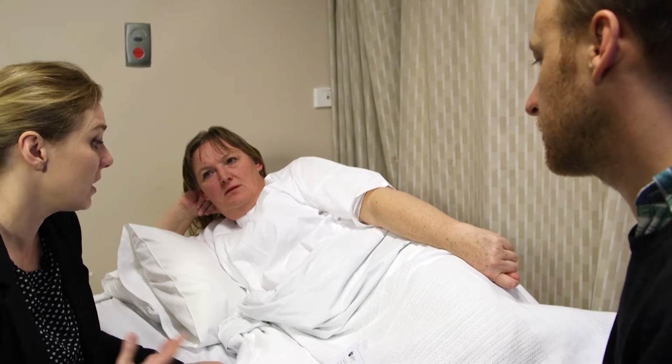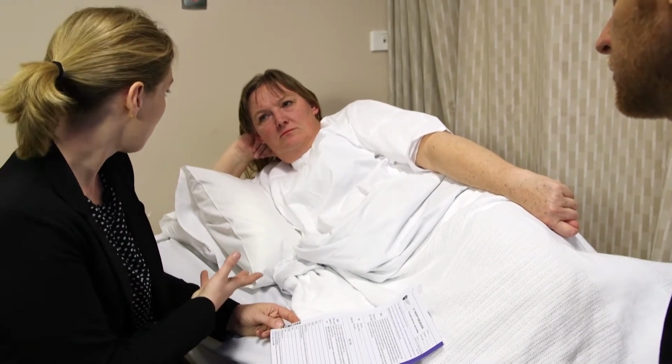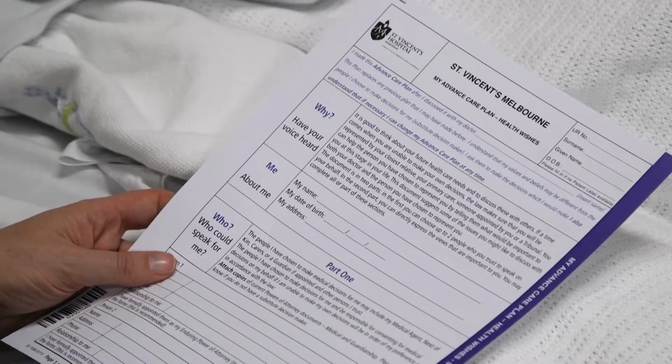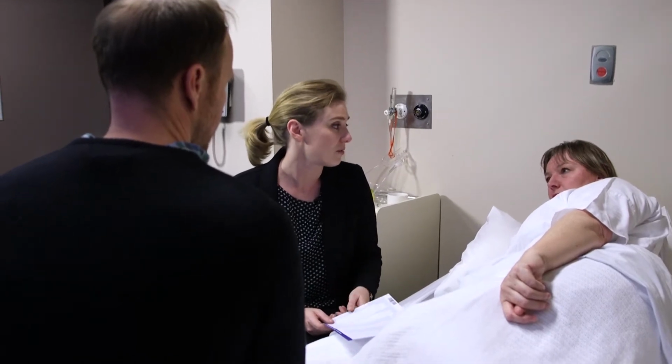It's such a comfort to have an advanced care plan. I've got cancer and I'm on a one-way journey and I get to have my say. So I know what's going to happen and my family know what's going to happen too. So it just gives us peace of mind.